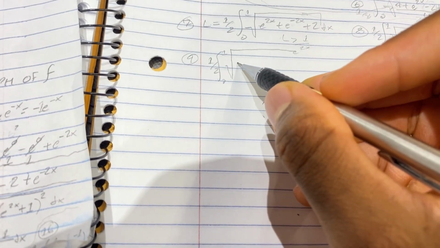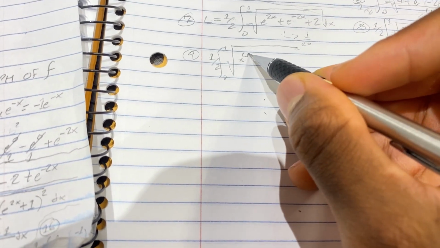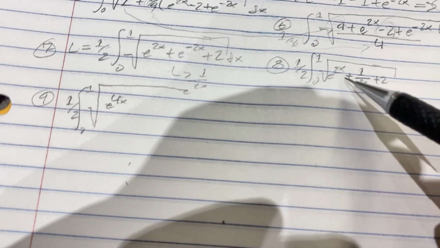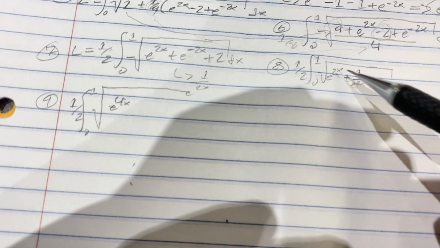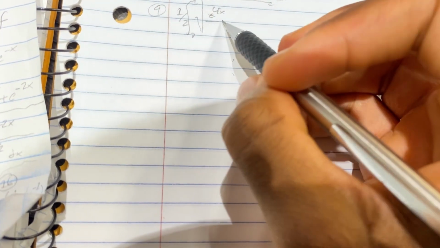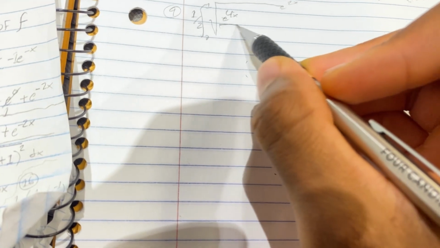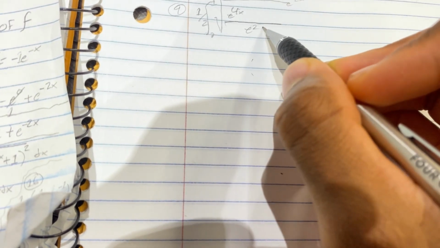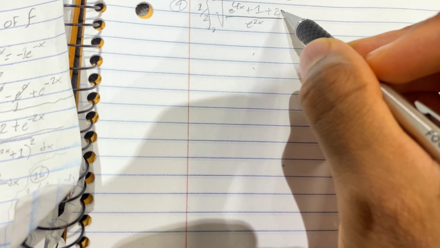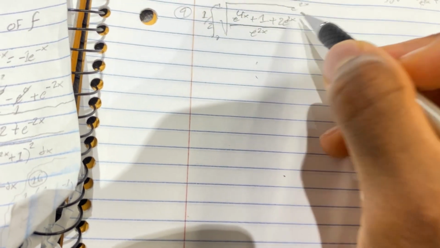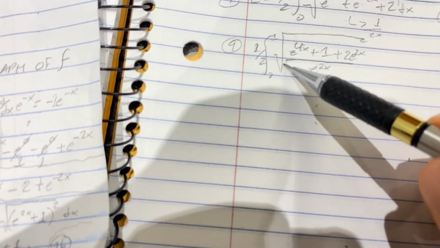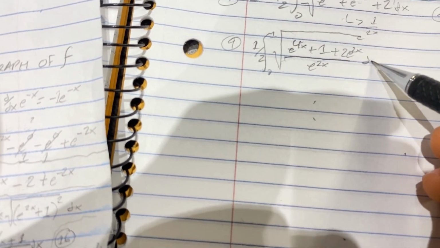Since we're multiplying everything by e to the 2x, this is going to become e to the 4x, right? Because we're multiplying this by this. That becomes e to the 4x over, and then everything is going to be all over e to the 2x, plus a 1 plus a 2 times e to the 2x. Remember, everything is multiplied by this, so it's all underneath the radical. We're going to have a dx there.